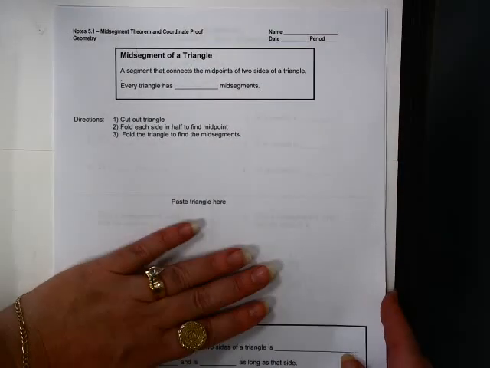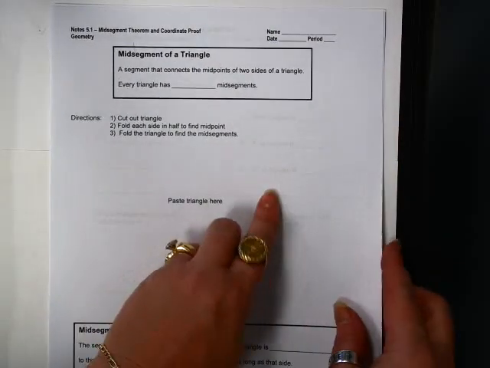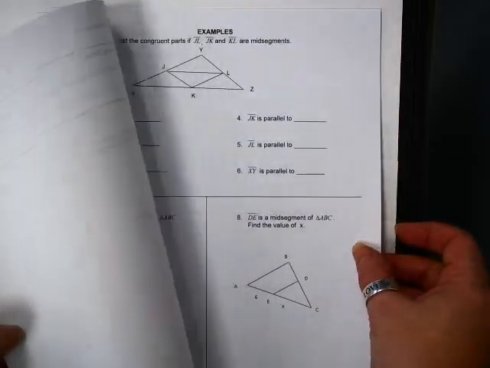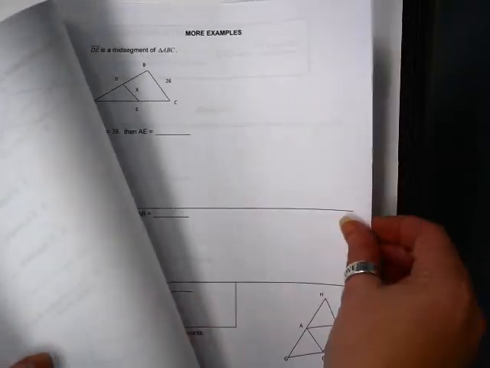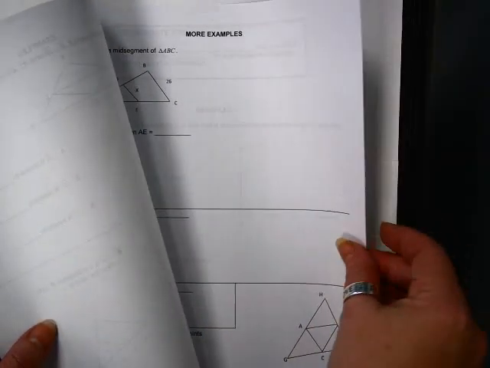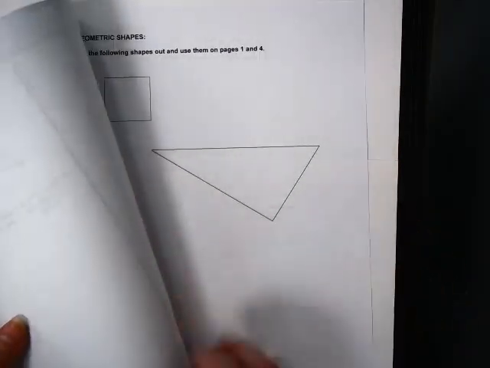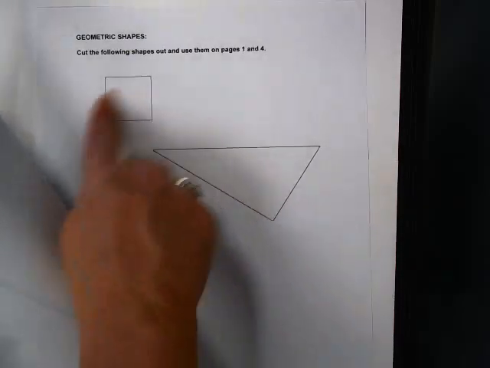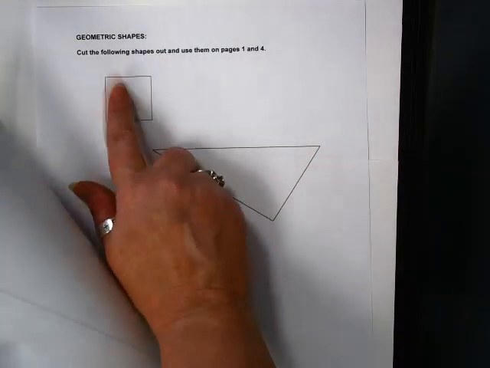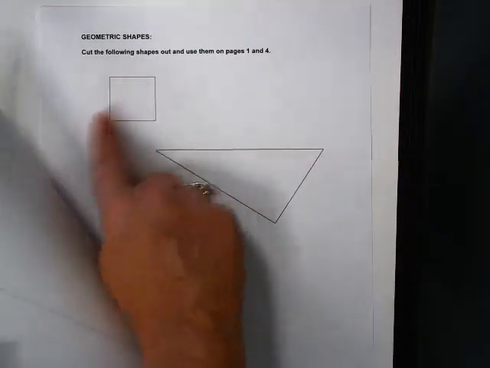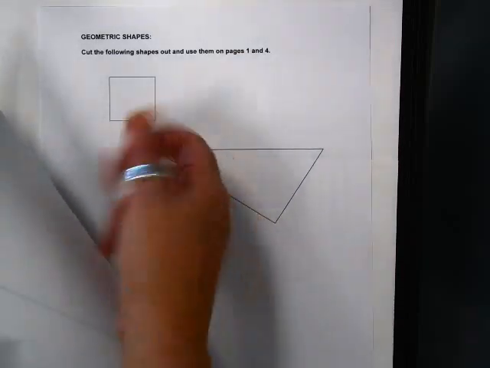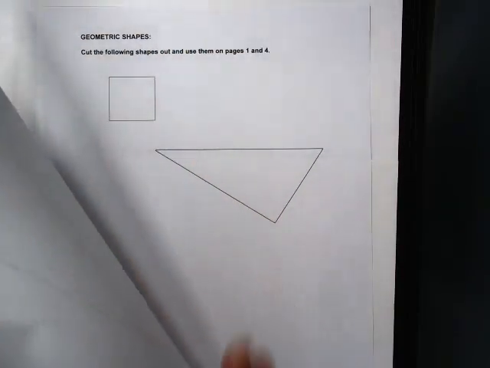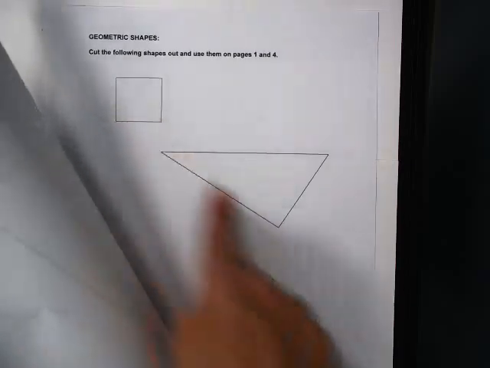You can use tape if you don't have a glue stick at home. You also want to make sure that all of your pages are printed out. There should be 1, 2, 3, 4, 5, and 6. So there should be 6 pages. This is the one that you're going to be cutting out. Before you start cutting, I suggest that you color in your shapes and then cut them out. So this is a good place to pause and do that now.